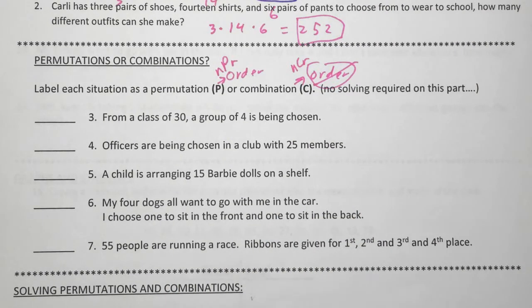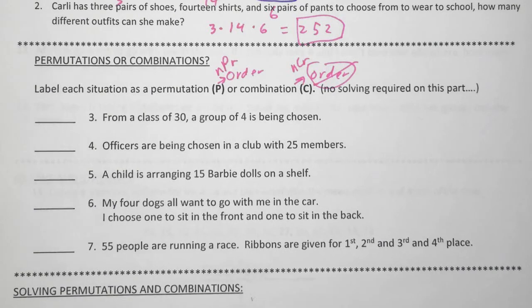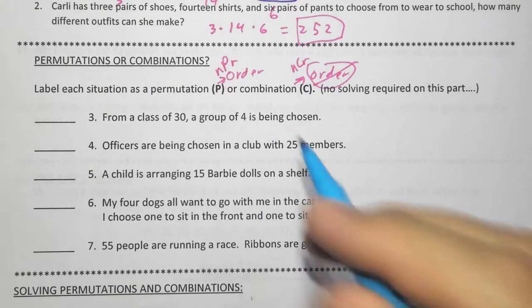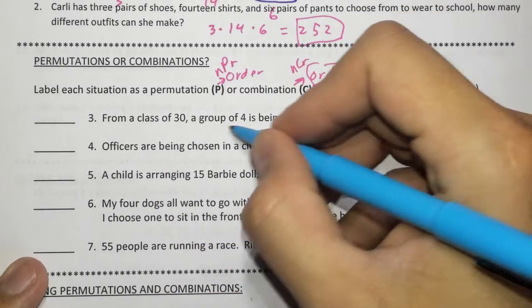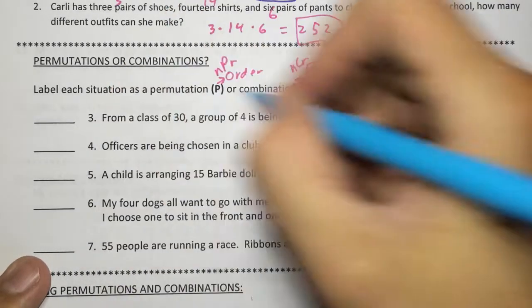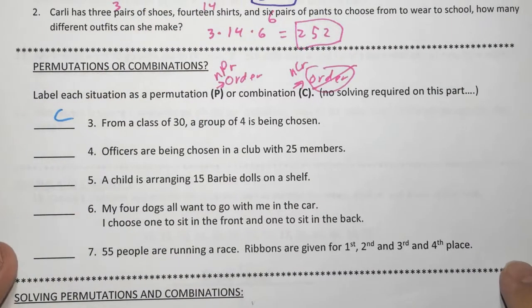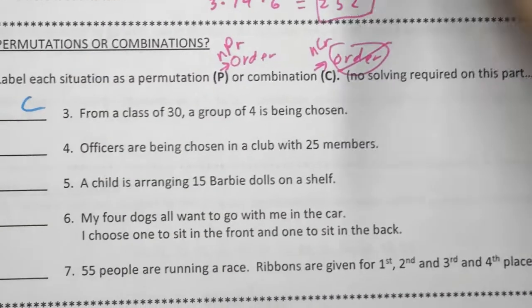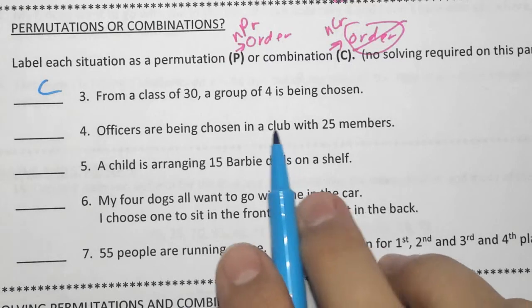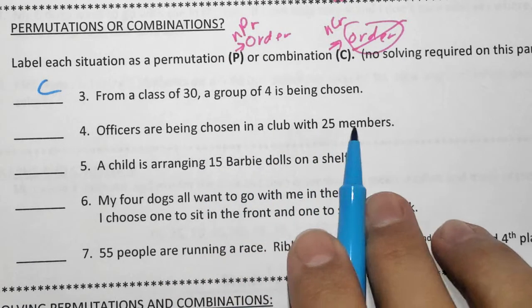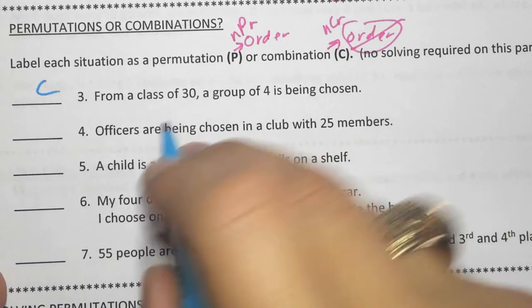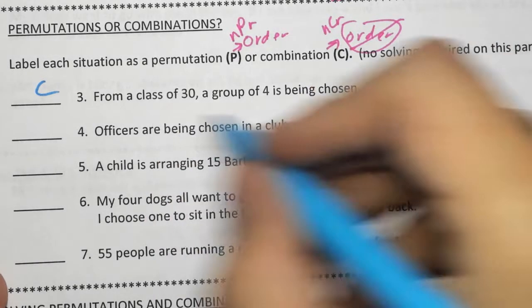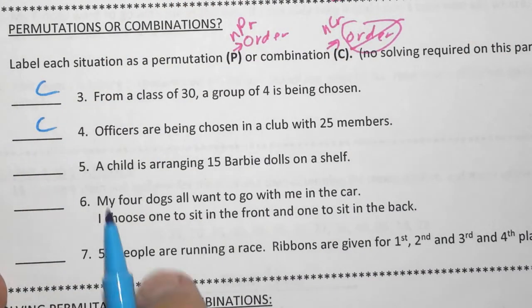From a class of 30, a group of 4 is being chosen. Is this a permutation or a combination? Do I care about the order of the 4? No. So this is a combination. I do not care what order they are chosen in. Four officers are being chosen in a club with 25 members. It doesn't say there are different officers. It does not say president, vice president, anything like that. It's just officers. There is no order to that, so that's a combination.